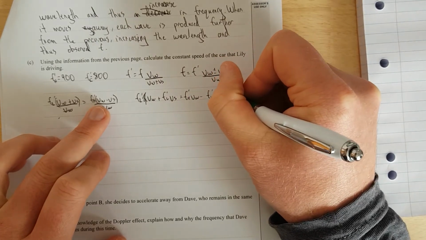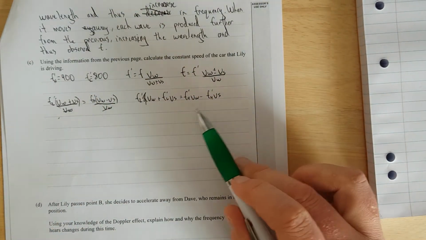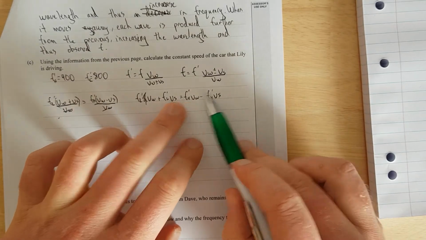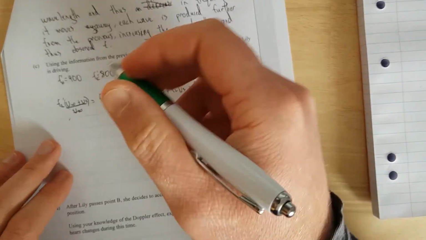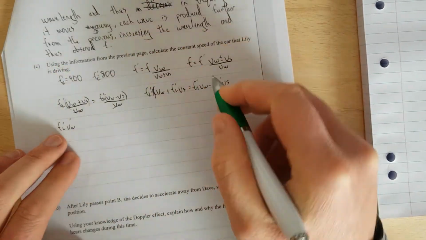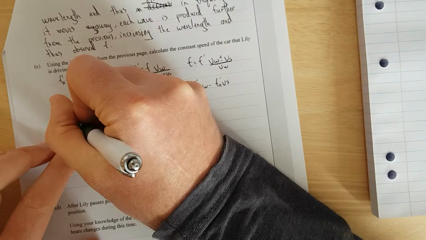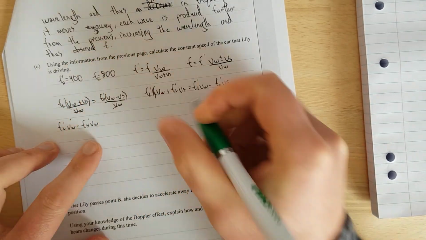FH dash VS. And what I'm going to do now is shift everything that's got a factor of VS to one side, and the rest into the other side. So I'm going to have down here F low dash VW minus F high dash VW, wave speed.